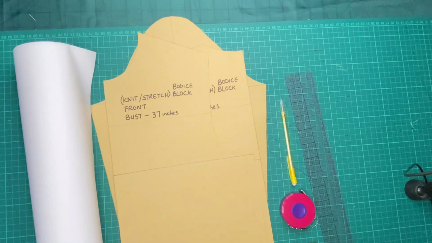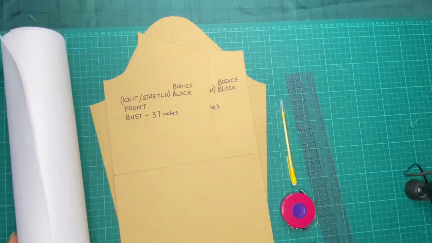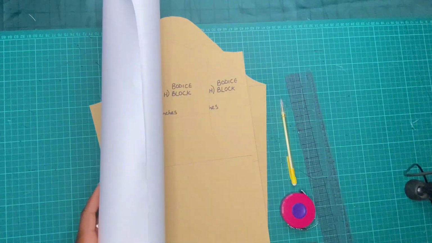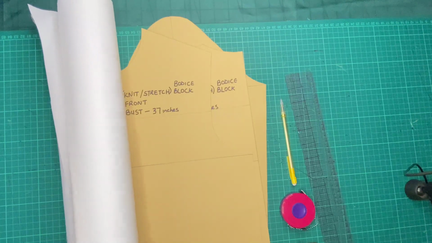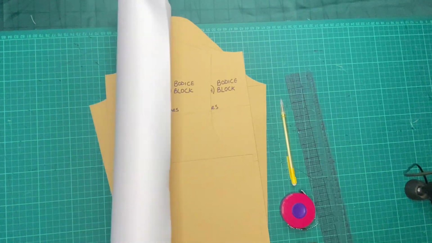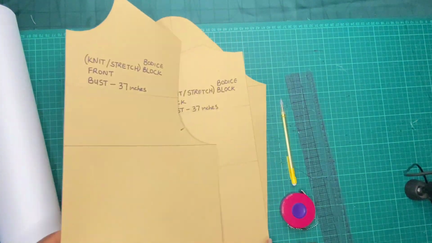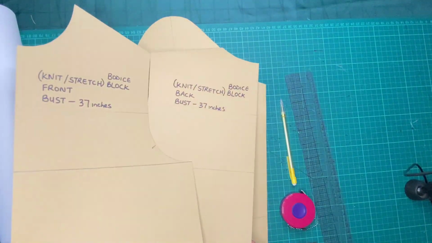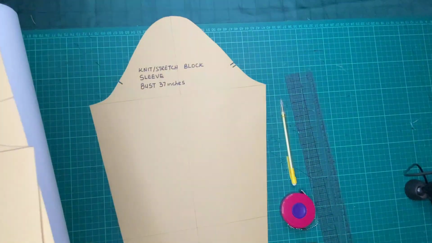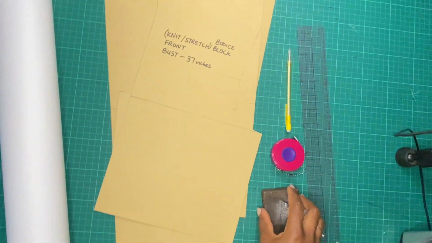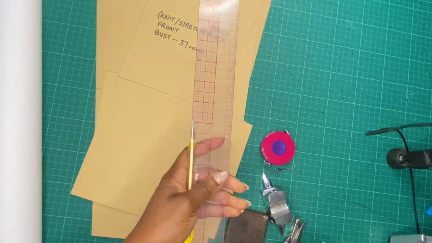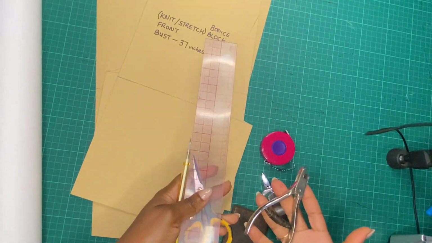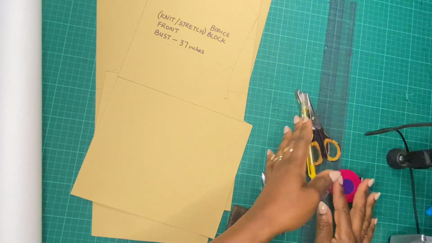To create my pattern for the t-shirt dress, I've got pattern paper. Usually I use pattern tissue, or I could also use wrapping sheet. You can use any paper really, but today I'm using the plain white so you can see it clearly in this video. Then I've got the bodice blocks. In this case I'm using the knit or stretch blocks. So I've got the front, the back and the sleeve. I've got some weights which I will place over to hold it down. I've got ruler, pencil, scissors, notcher and tape measure.